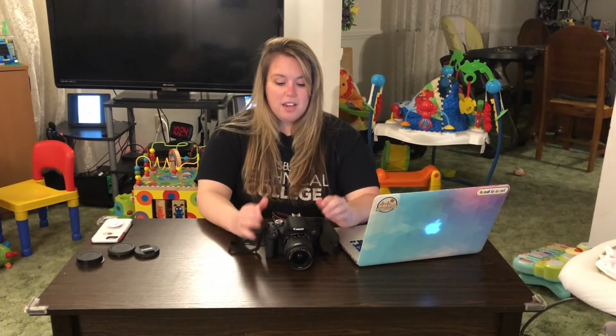So again, those test shots are just to determine exposure. I'm not worried about framing. I'm not even worrying about a subject moving right now. All I need to do is make sure that I have the exposure good before I even worry about focusing on a subject or framing that subject.